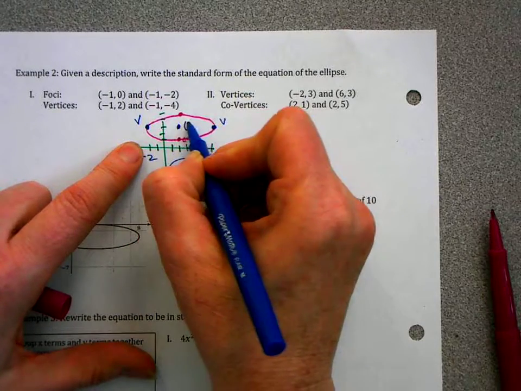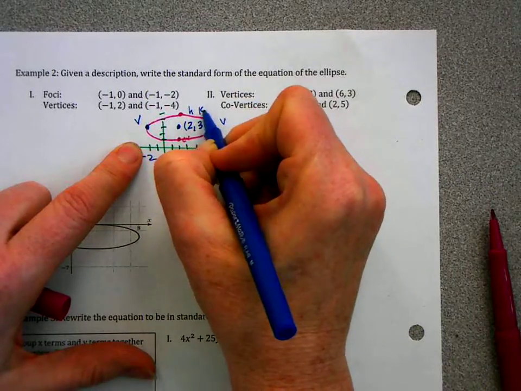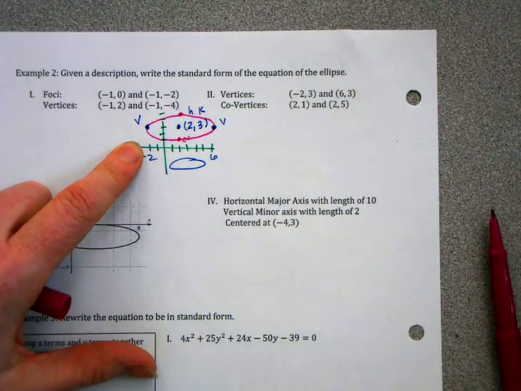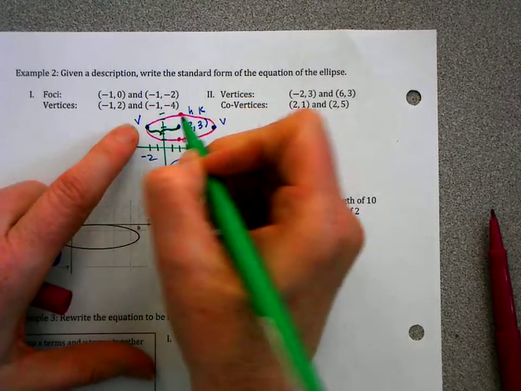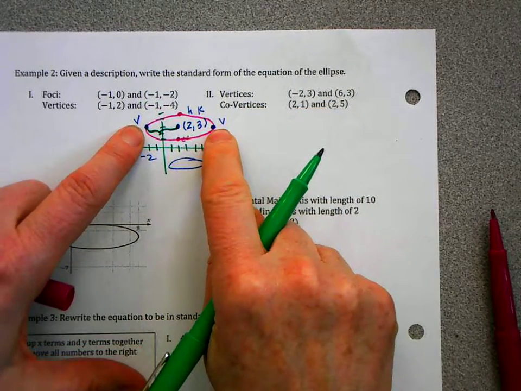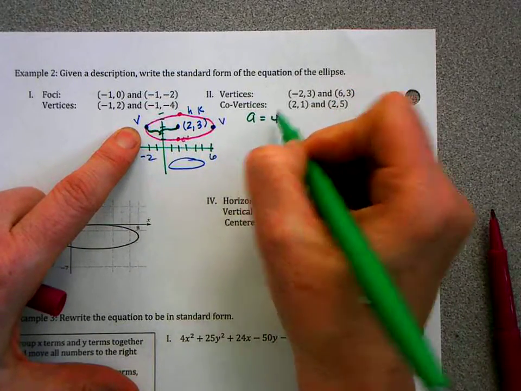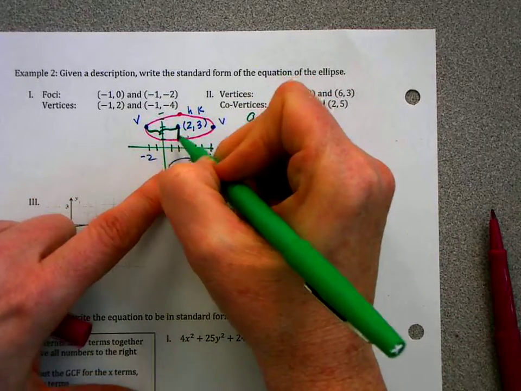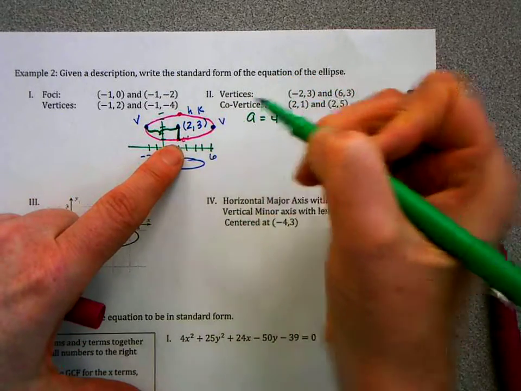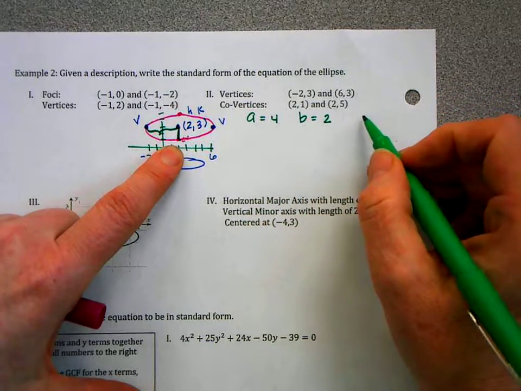Okay, we have H and we have K. All we need are A and B. A is the distance from the center to the end of the ellipse on the major axis. So what is A? A equals 4. We just calculated it. What is B? B is this distance from the center to the co-vertex of the ellipse. And so B equals 2. I don't have C, but I don't need C to actually write the equation. I need A, B, and H, K.